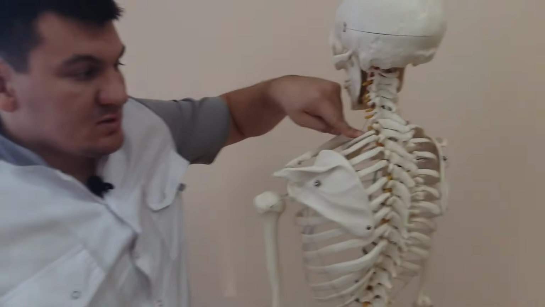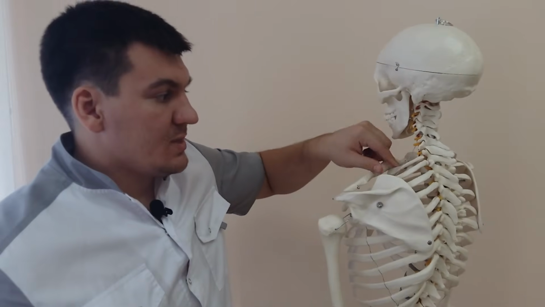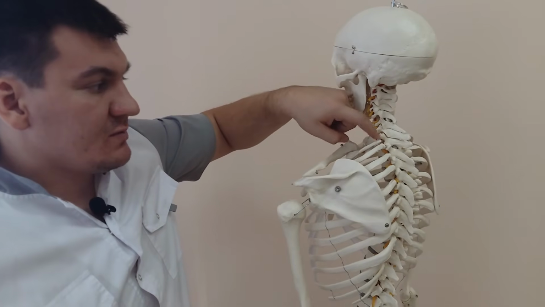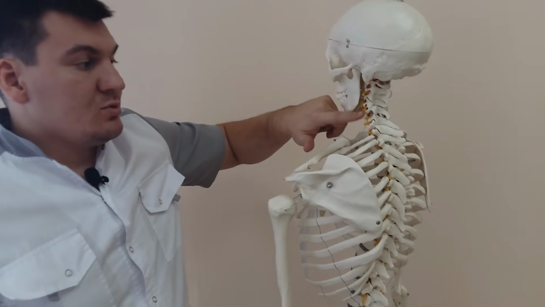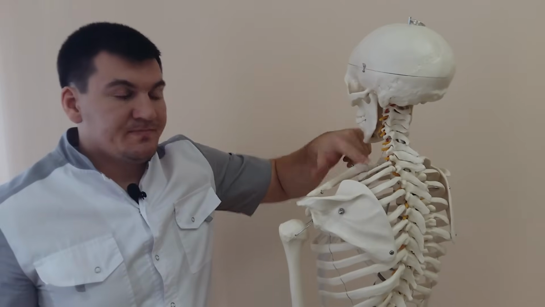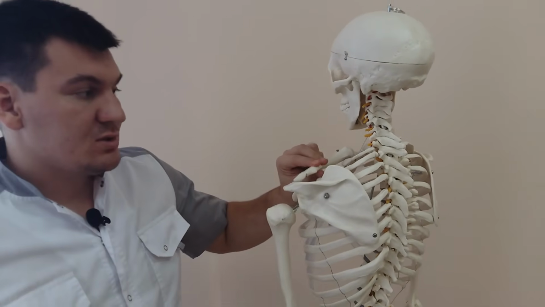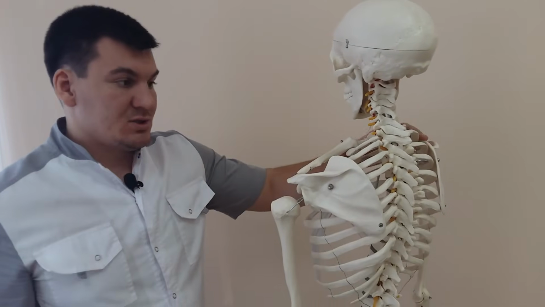If there is fixation of the first rib, or if the first rib is in the wrong position, you need to perform a manipulation on the first rib. Lower it down, and the manipulation is performed in this joint. And eliminate the shortening of the scalene muscles and determine why the shortening occurred, because of instability of the clavicle or weakness of the long neck extensors.